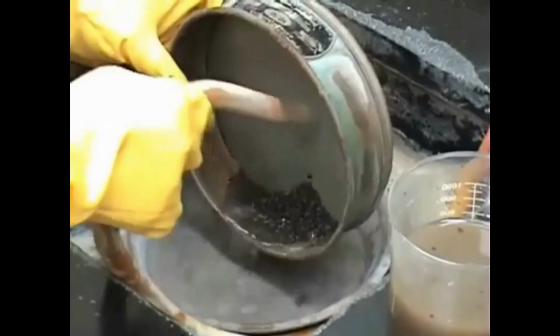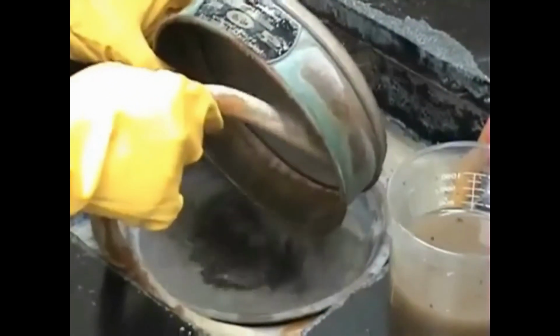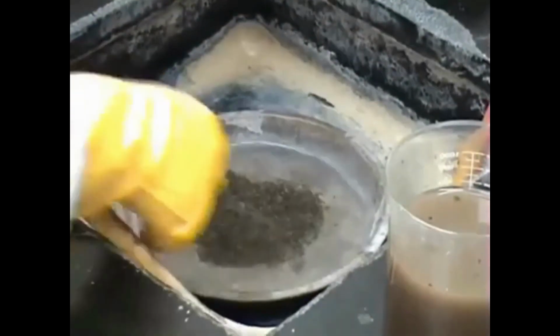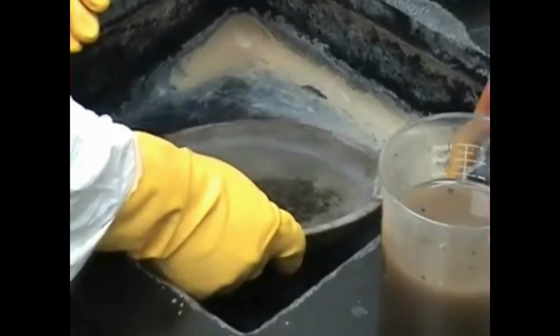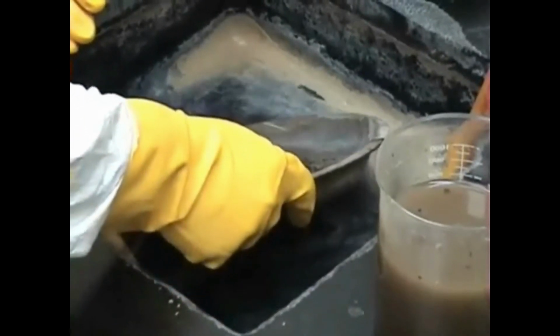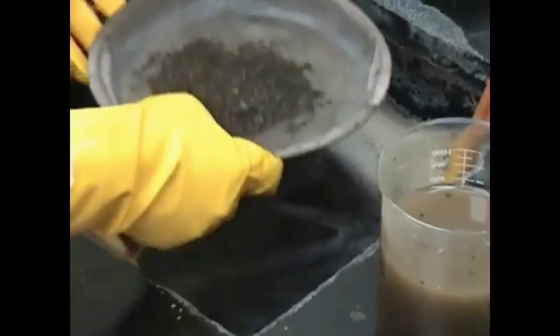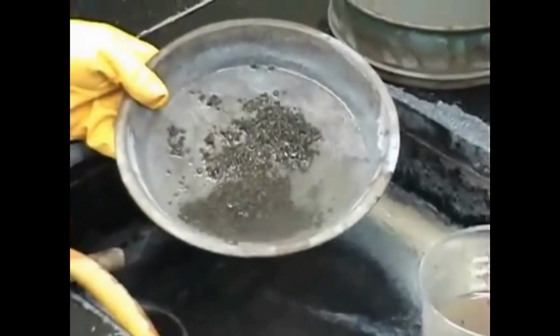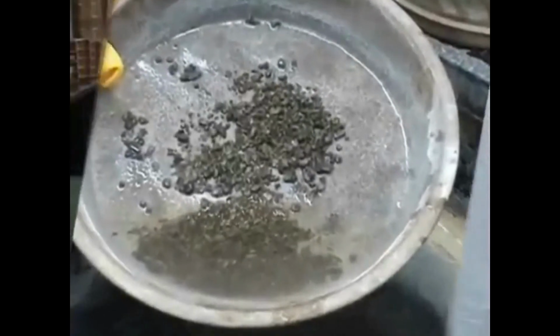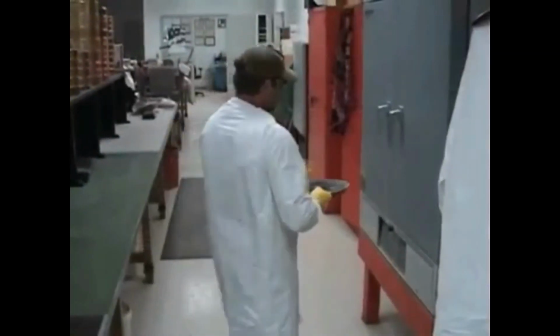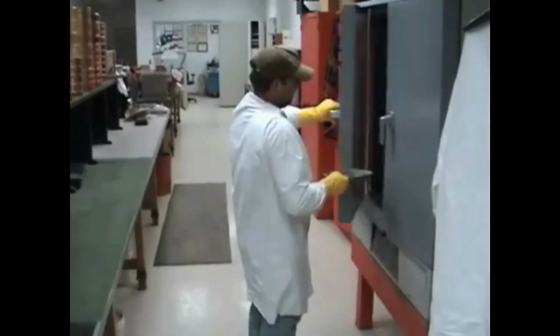Wash the particles into an oven or drying safe container. Decant excess water. Dry to constant weight and record.